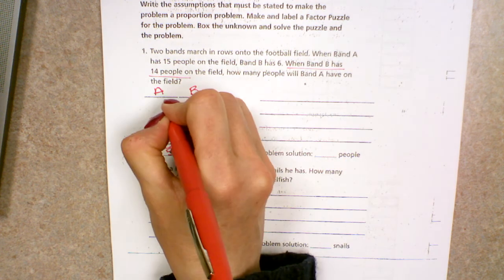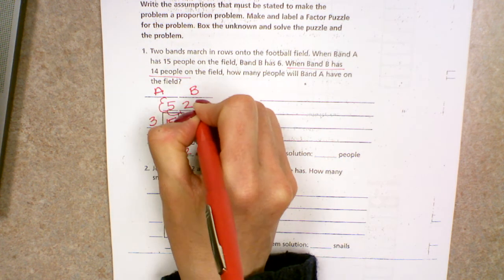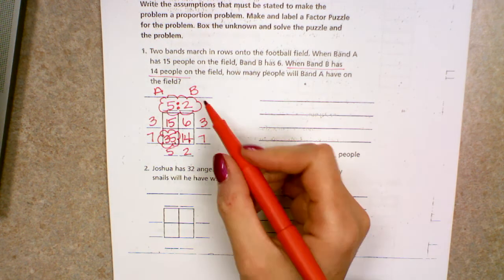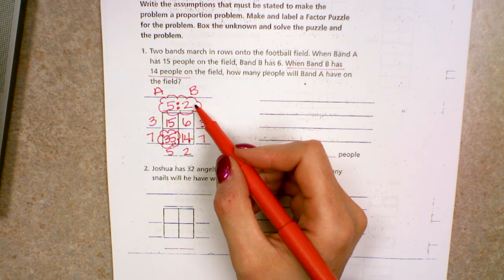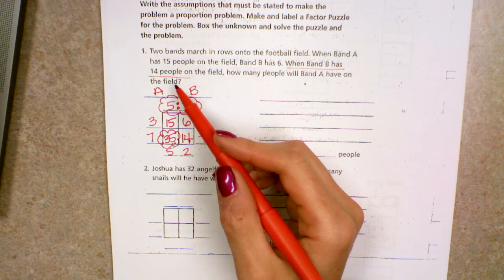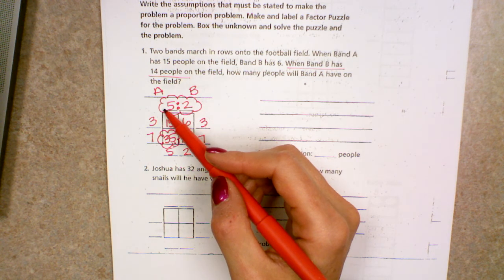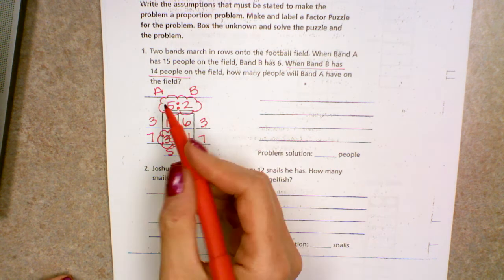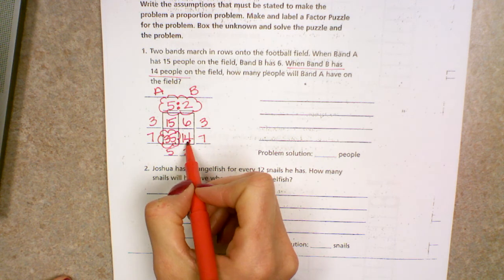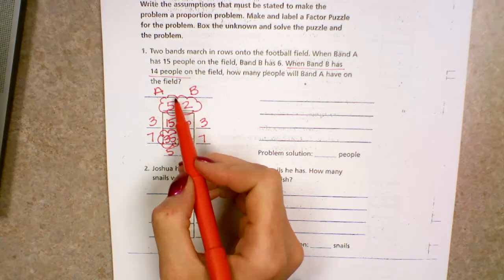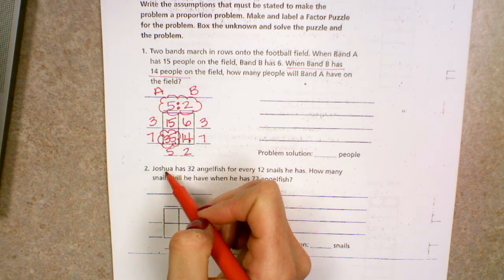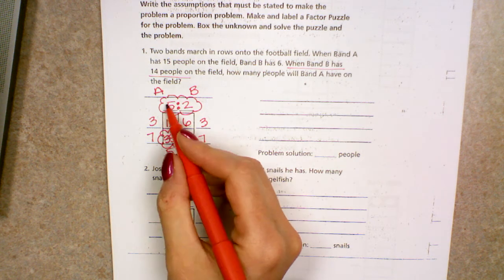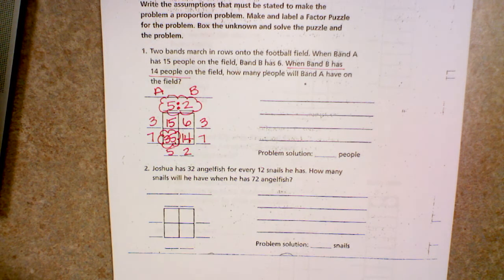Okay, now this is my basic ratio right up here, 5 to 2. So we are working under the assumption that every single time band B has 2 people walk onto the field, band A will have 5 people walk onto the field. Now, if that doesn't go as planned, if that's not true, these ratios are not going to be equivalent or proportionate. This basic ratio needs to stay true the whole time for all of these to stay proportionate. Okay, this is going up 2 each time, this is going up 5 each time for them to be proportionate and equivalent.